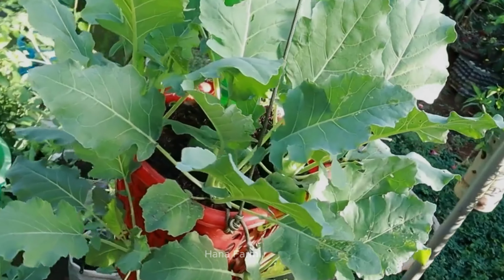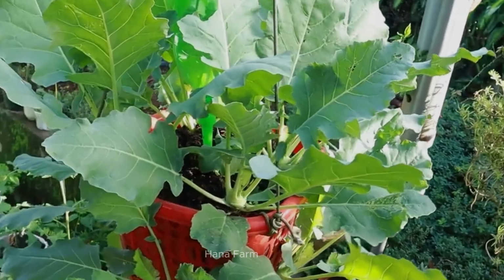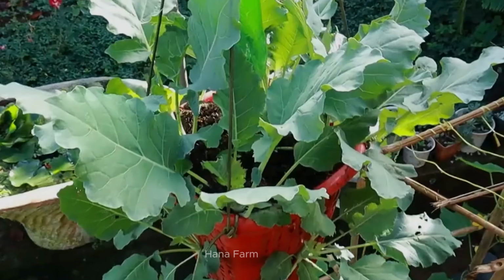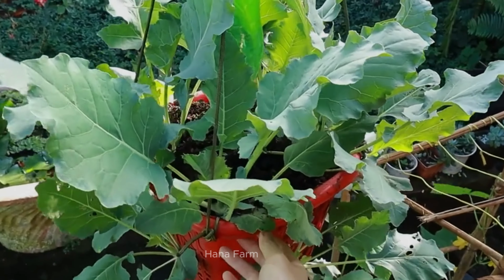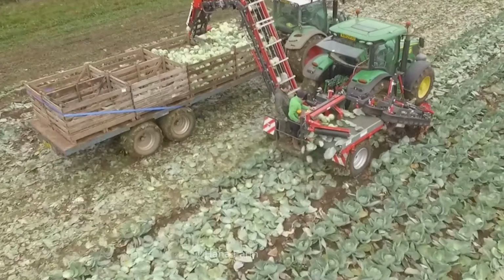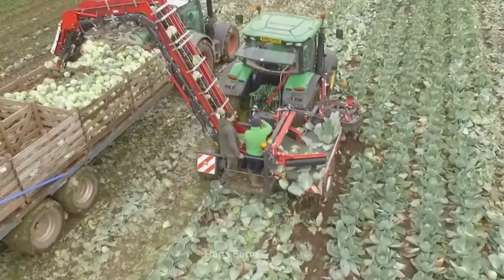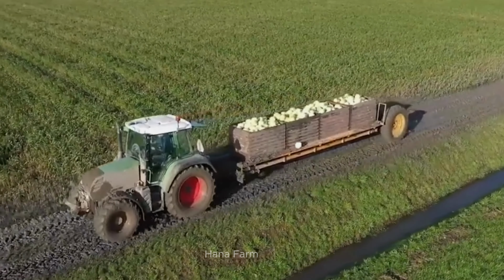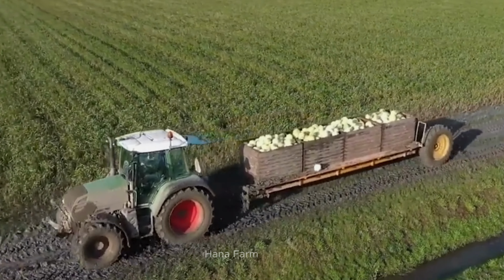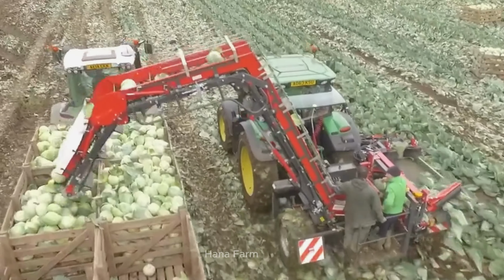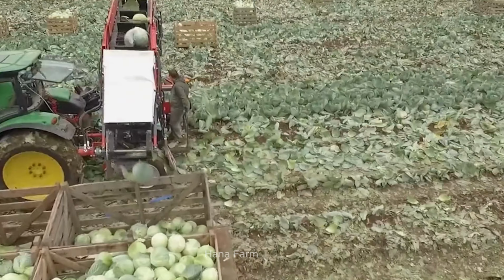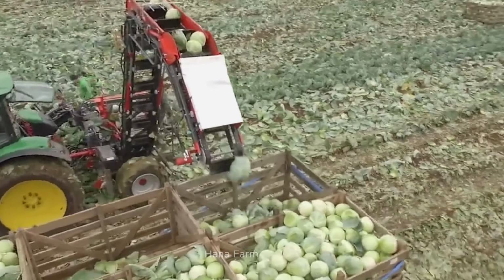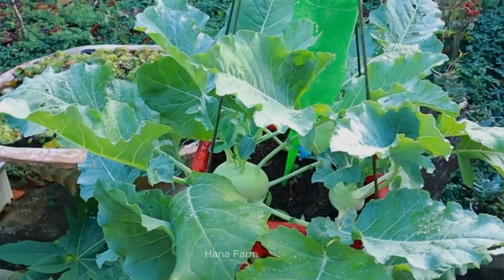Regular inspection and preventive measures such as intercropping with insect-repellent plants, using biological pesticides and ensuring ventilation between rows should be applied. Harvest. Harvest time. Cabbage can be harvested after about 90 to 120 days from sowing, depending on the variety and care conditions. Firm heads and the outermost leaves that have turned color are signs that the cabbage is ready to harvest.